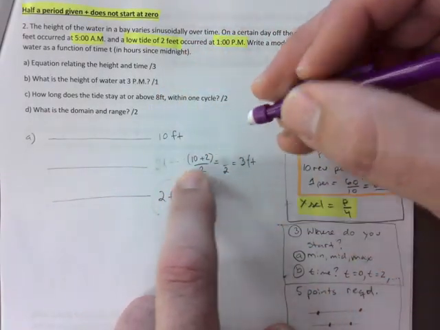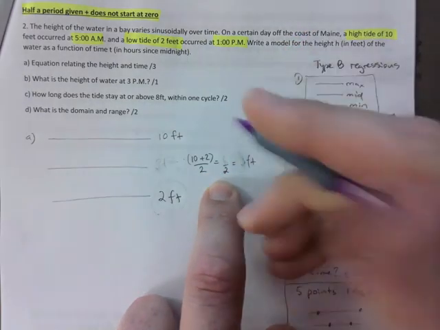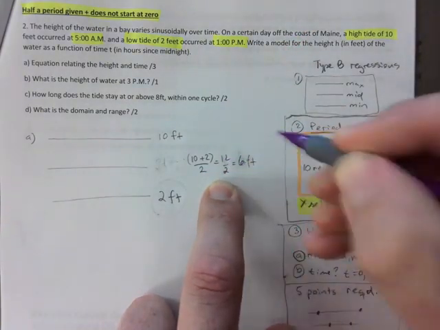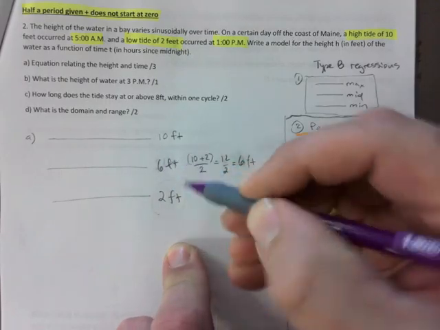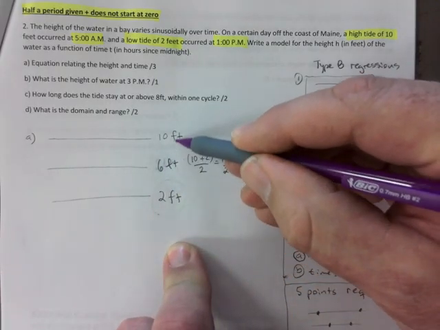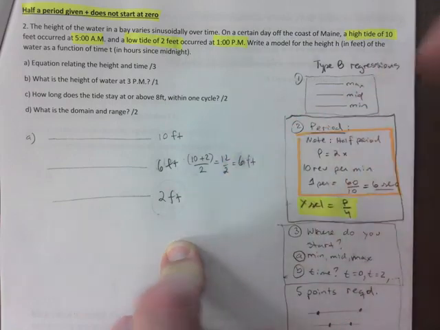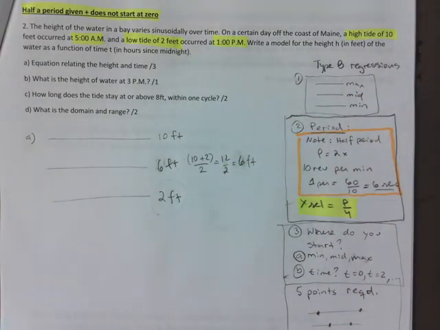This is 12, right? 12 divided by 2, that's 6 feet. So let's check now. That's 4 this way, and it's 4 that way. Now we're talking, okay? So that's step number 1. Figure out those 3.